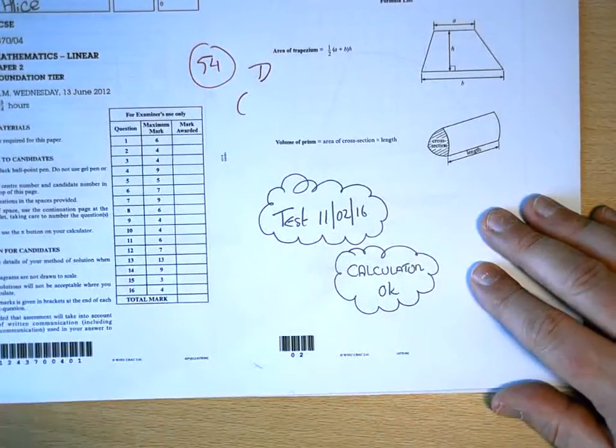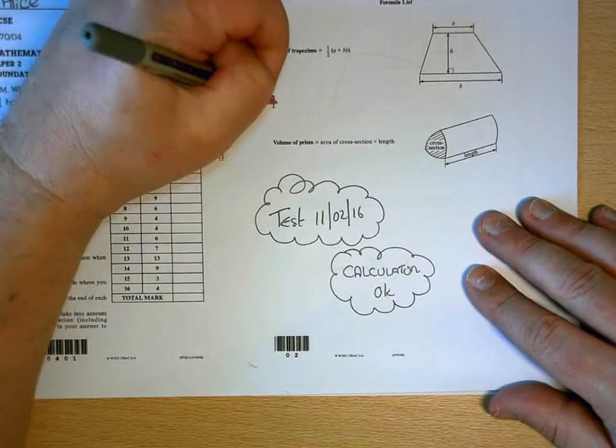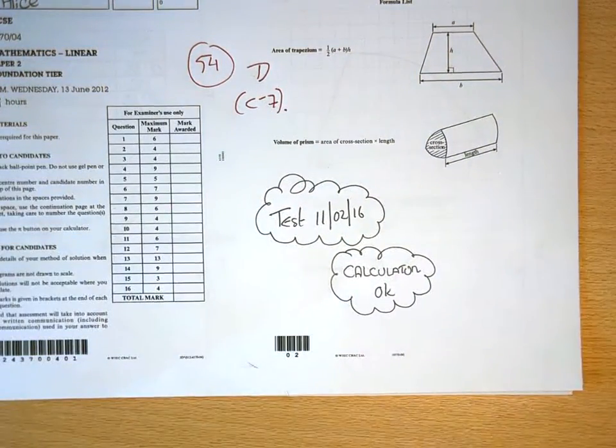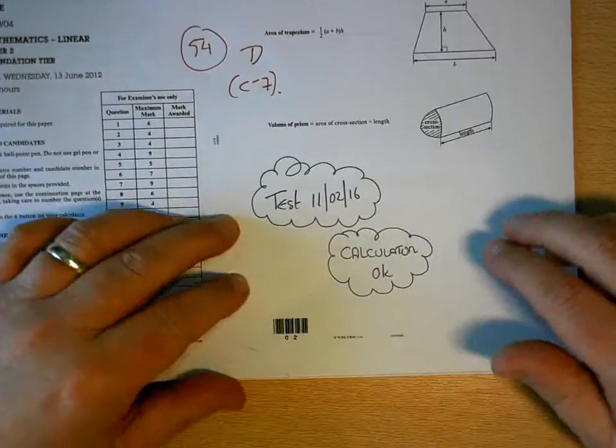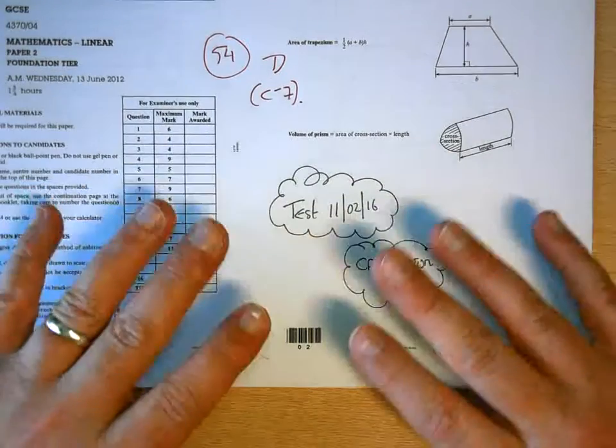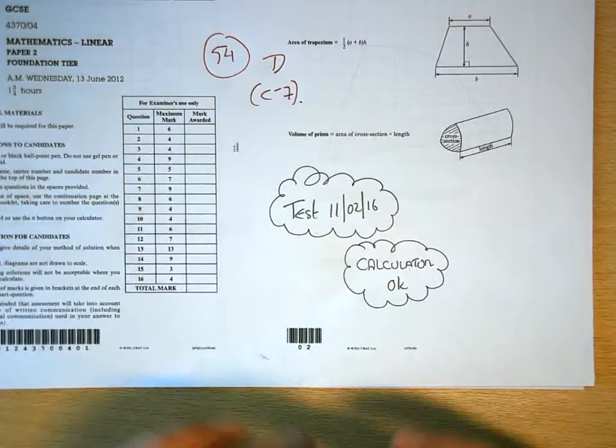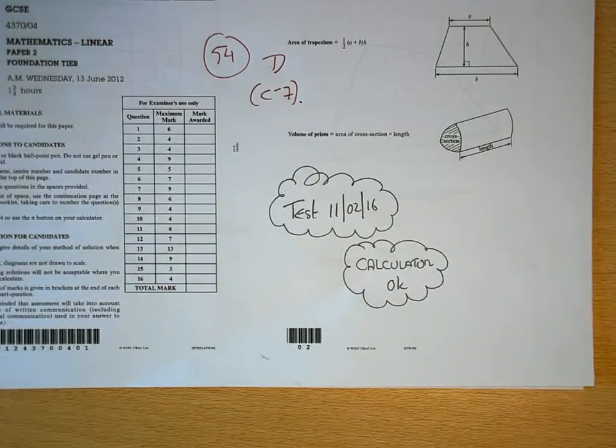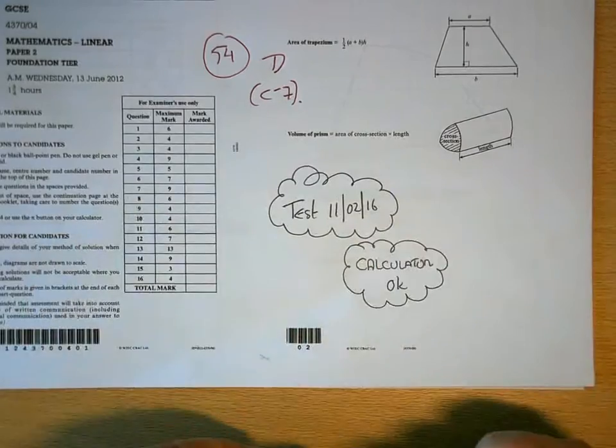You're still 7 marks away from scraping a C. Obviously we want you to smash a C, not scrape it, but there's plenty of things in there, in particular percentages that you got wrong, and that mean mode median question that you should be able to do in your sleep. So there's some easy things in there for you to put right, Alice.